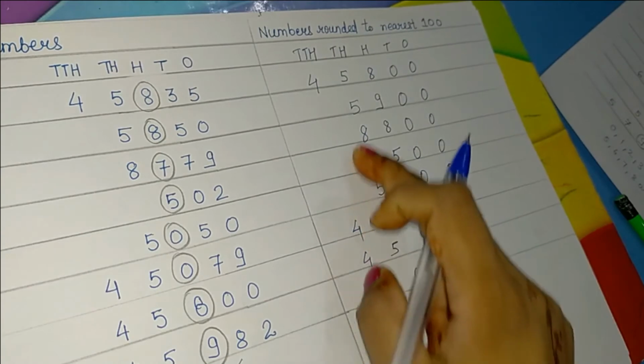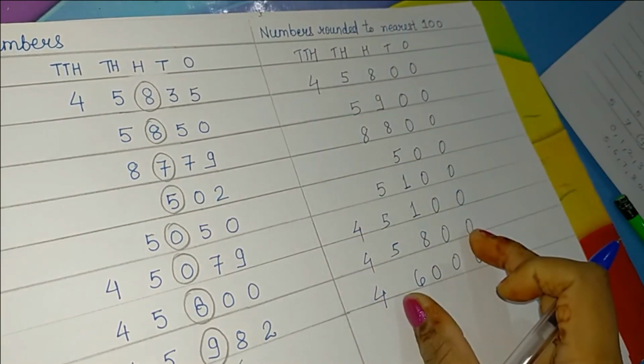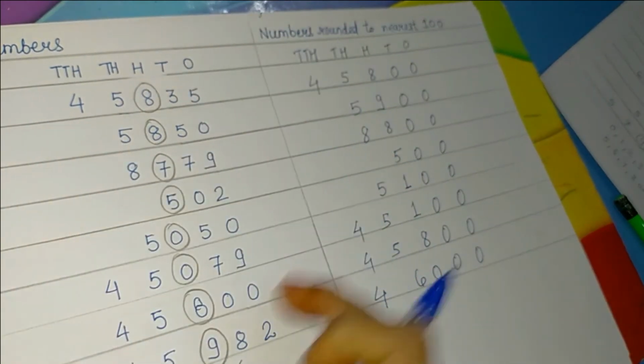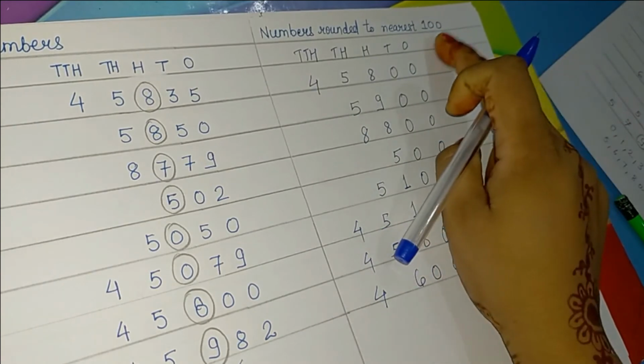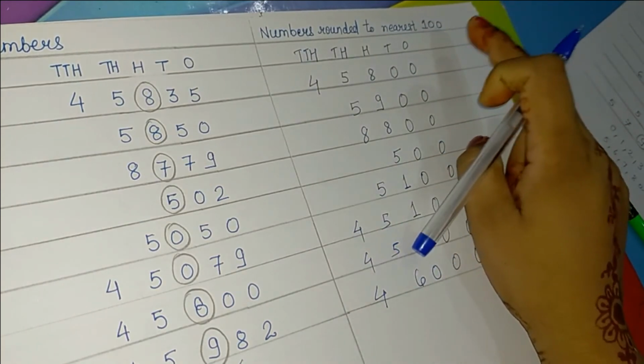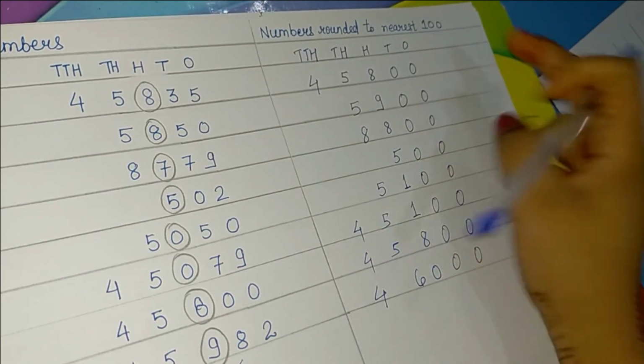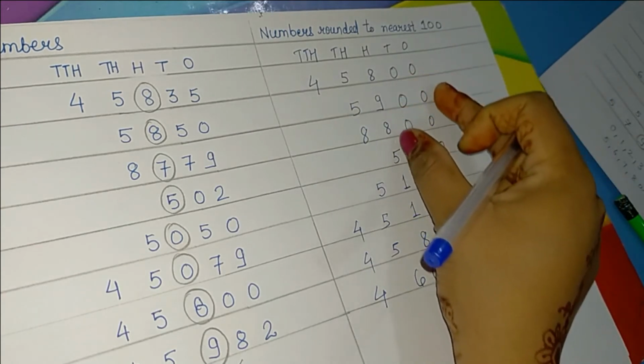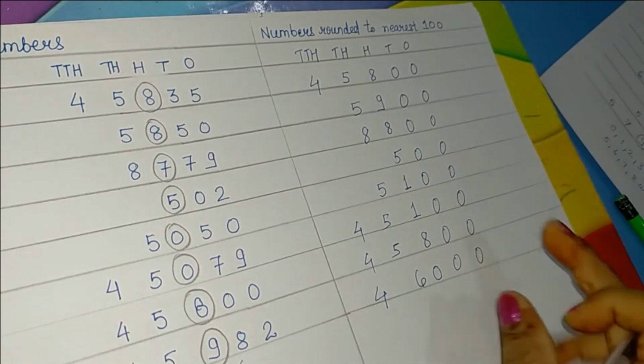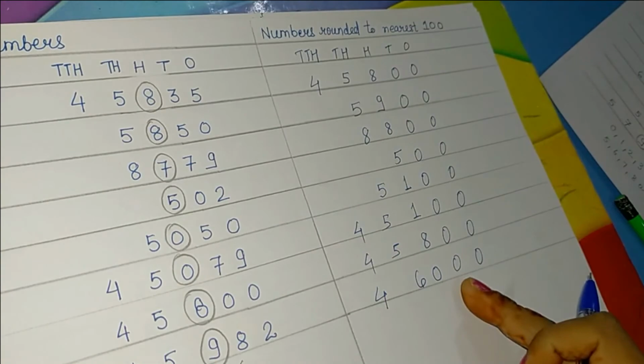So here you can see that on this side we have the rounded off values of the nearest 100. And here you can see that we have 2 zeros at the right hand side in 100. So here when we rounded off to the nearest 100, we get the last 2 digits as 0.